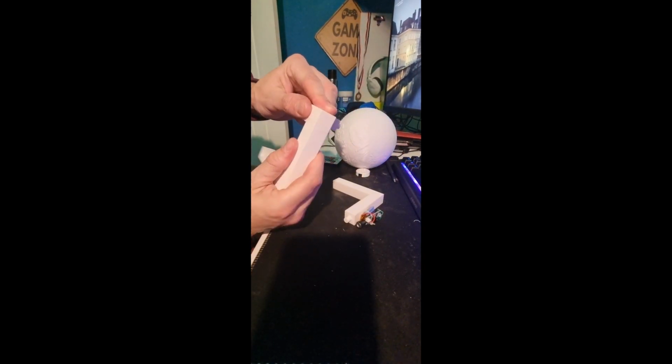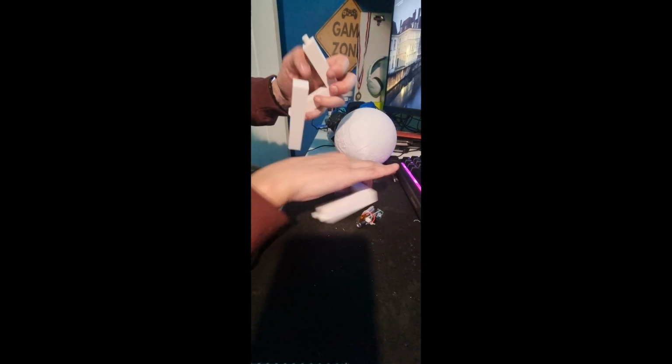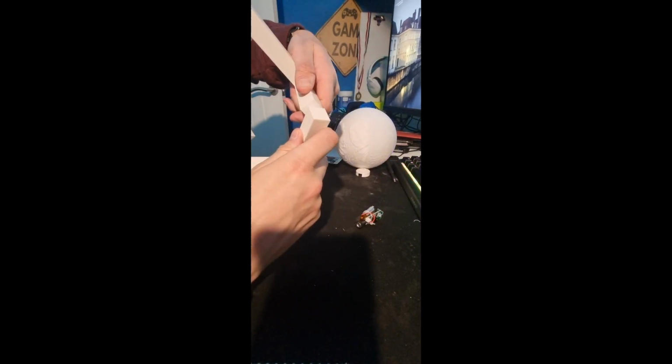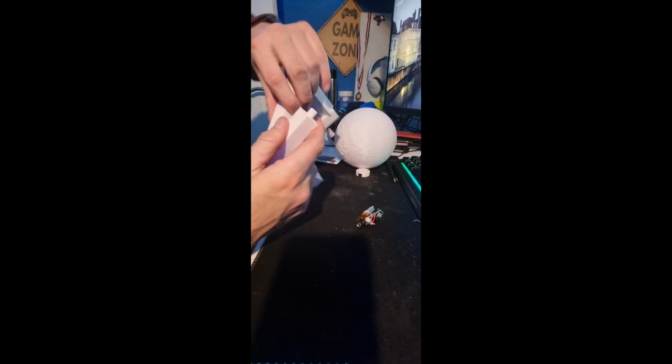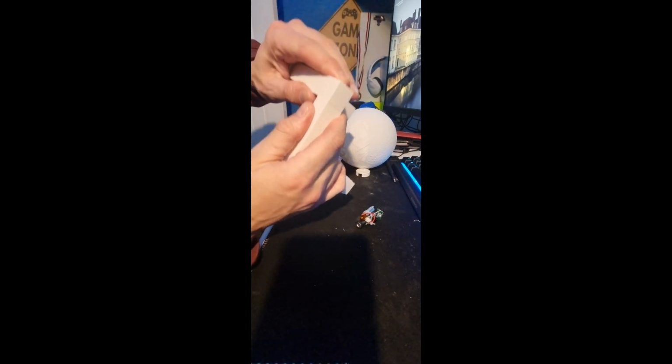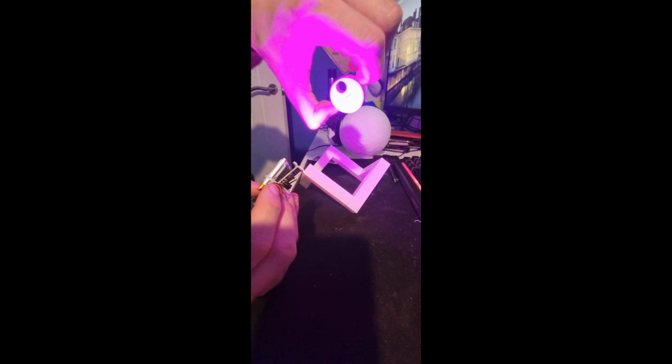Place these in the holes. 1, 2, and then line up the last one. 3. And there is the stand. And for the moon globe, we've got these little lights. There's the hole, and then we've got a cap. Here's the cap. And I've just dropped it.